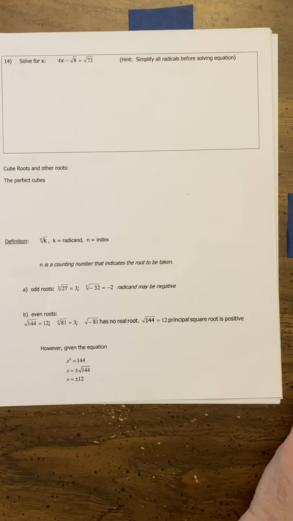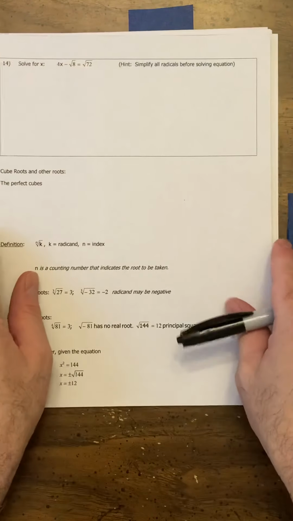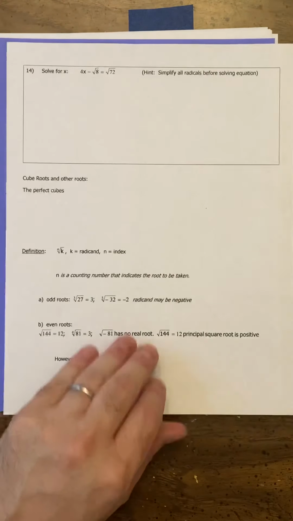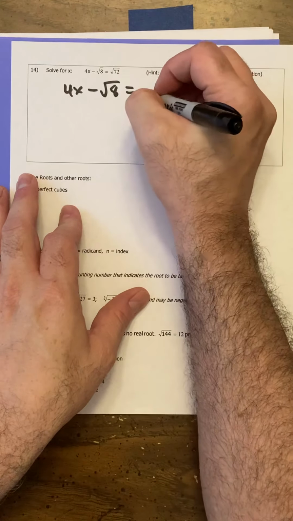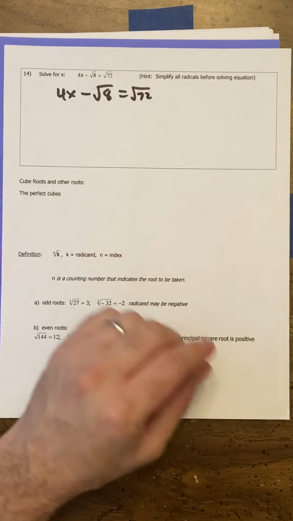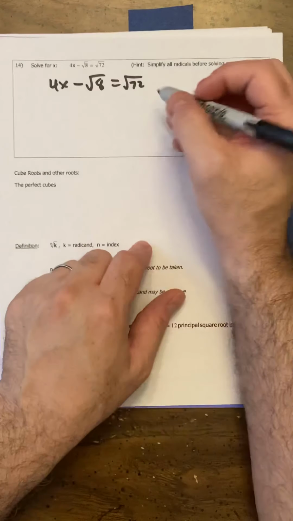Okay, take a look at the next thing. We're going to solve here a radical equation. So this is not too difficult. Let's take a look at what we got here. Let me write it larger. You got 4x minus rad 8 equals rad 72. And we're not going to put this into a decimal form. We're just going to simplify the radical. Let's see what we get.